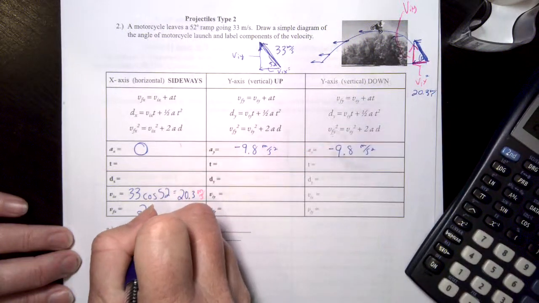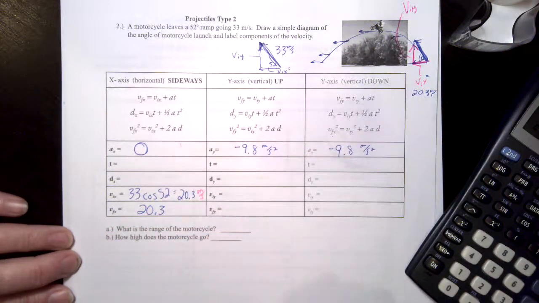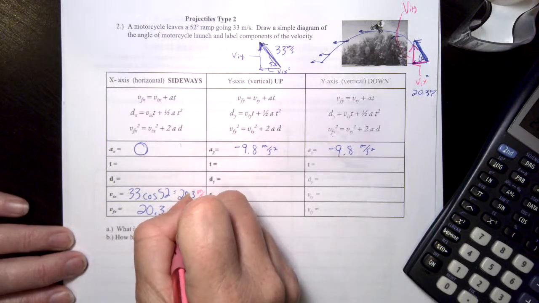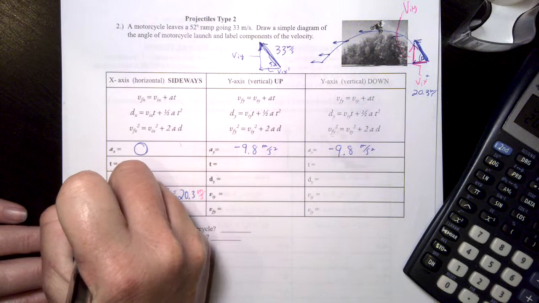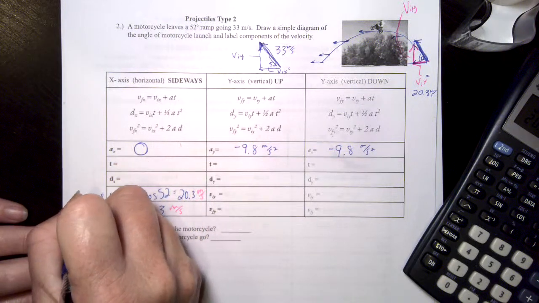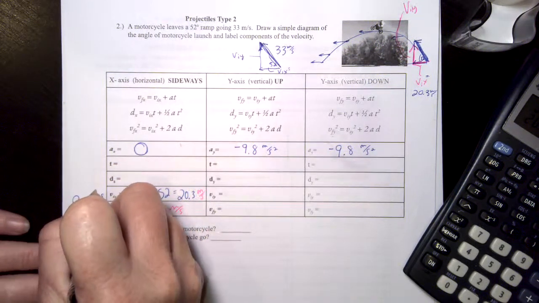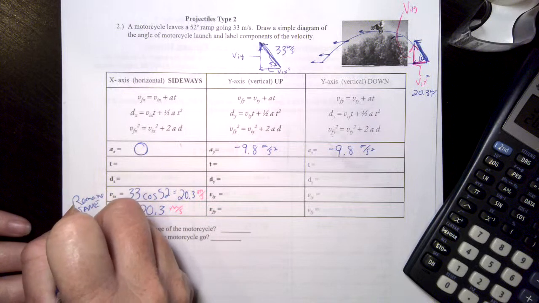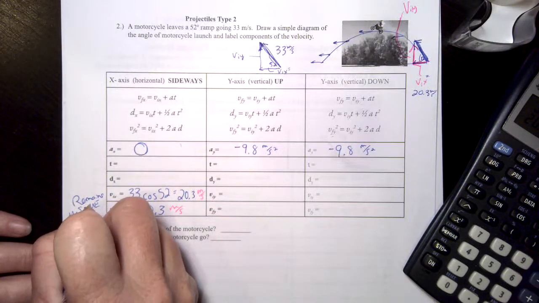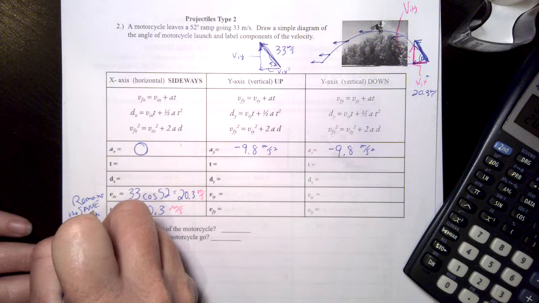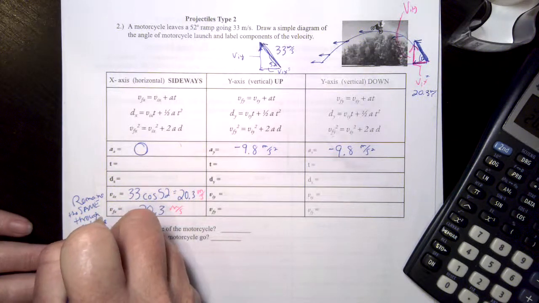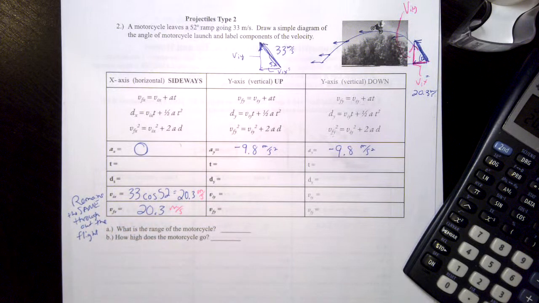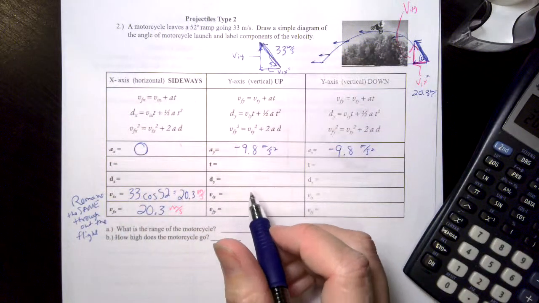It never changes. So this remains the same throughout the flight. I don't know, he's not really flying, but he might as well be because he's doing this. All right.